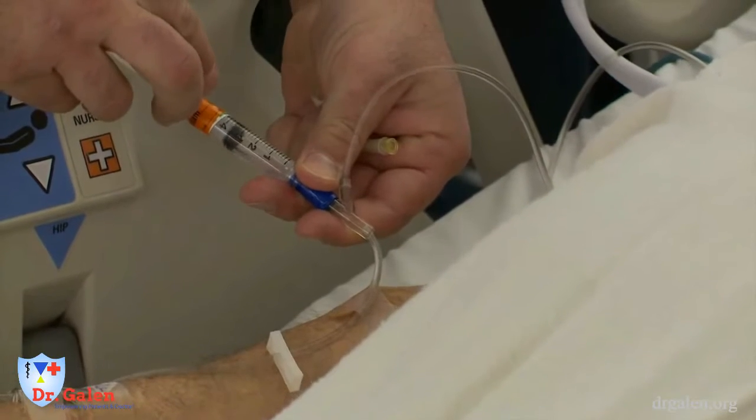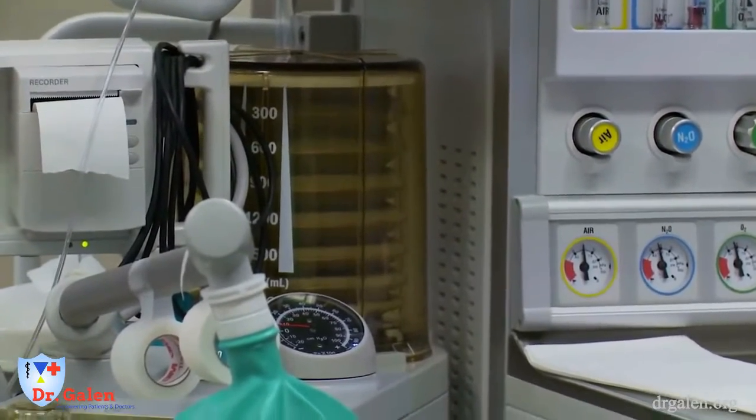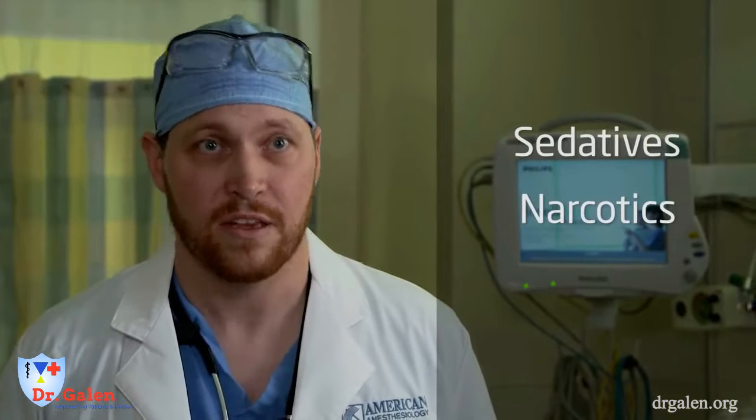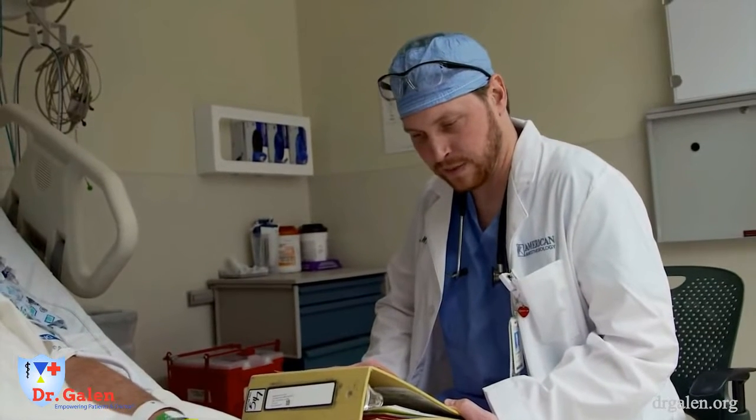General anesthesia is obtained through the use of multiple medications, most of which will start off through the IV and then be converted over to inhaled anesthetics after the patient's asleep. The anesthesiologist uses a combination of different medications. Some of them are sedatives, some are narcotics to relieve pain, and some are hypnotics to decrease awareness. The combination thereof helps the patient to be comfortable during the surgery.